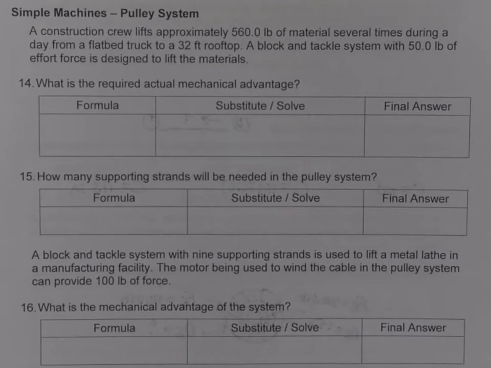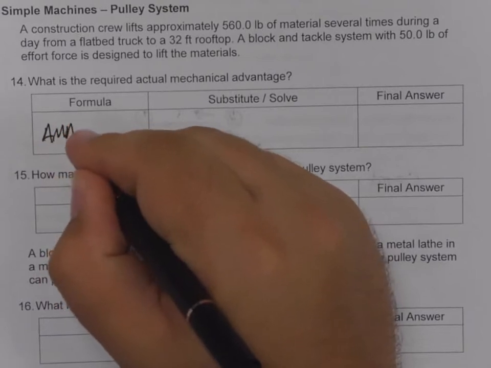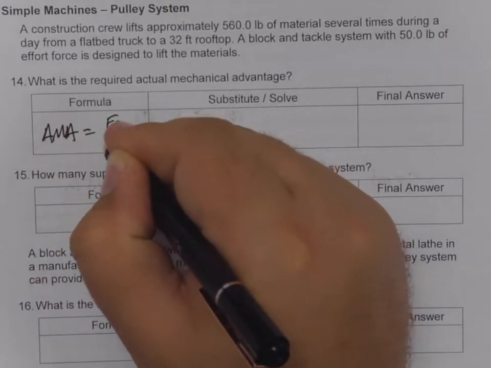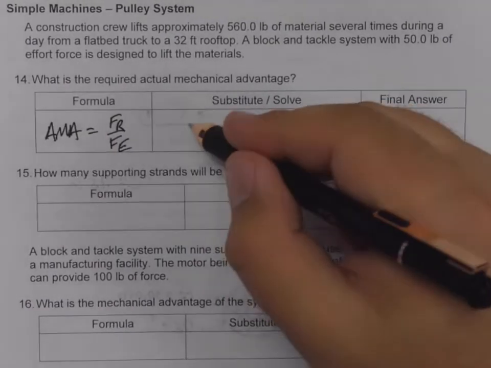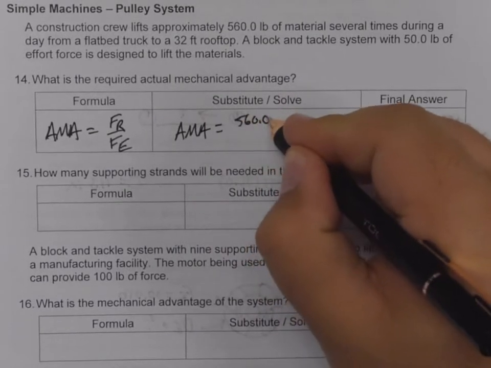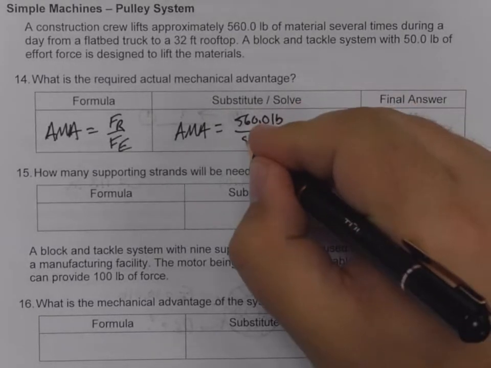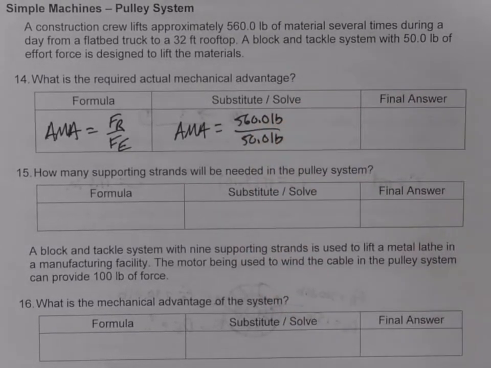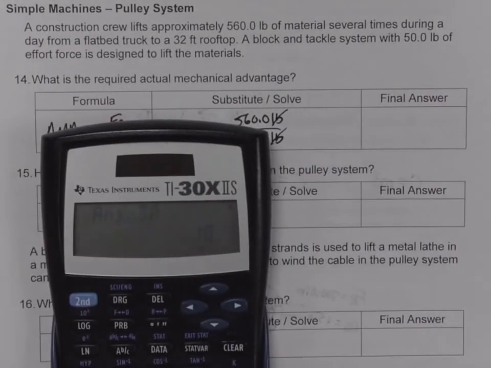They're not having us draw a sketch or anything, but they want us to find the actual mechanical advantage. The actual mechanical advantage, AMA, for all simple machines uses the same formula. The resistance force is 560 pounds, that's how much we're lifting, and we are providing 50 pounds of effort force, so we can find our actual mechanical advantage.